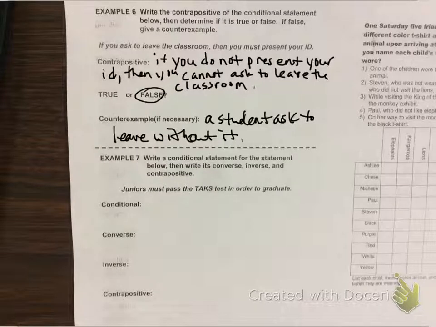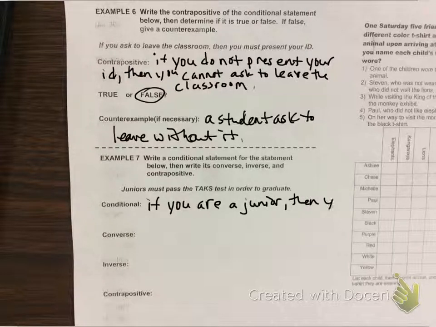So what's our conditional statement going to be? How do I rewrite that with the conditional? All right. If you are a junior, or something close to it, if you are a junior, then you must pass the tax test to graduate.